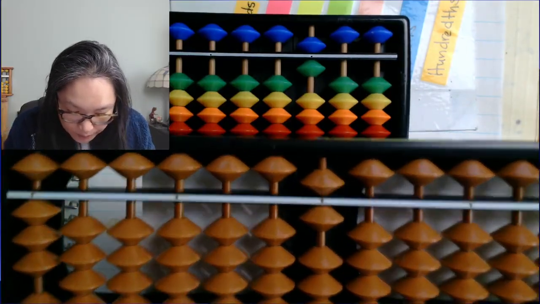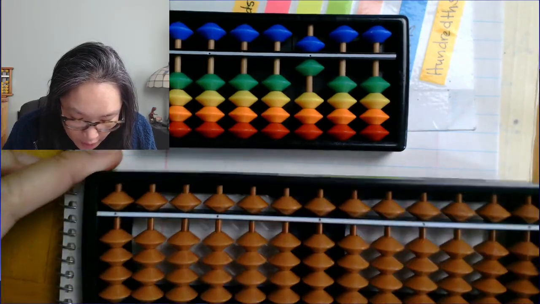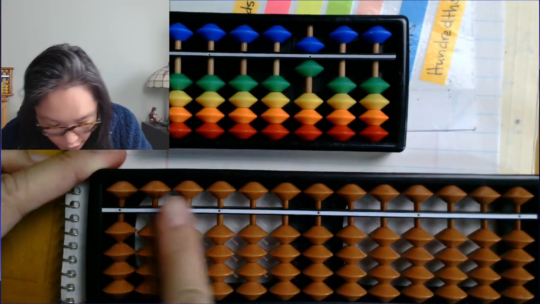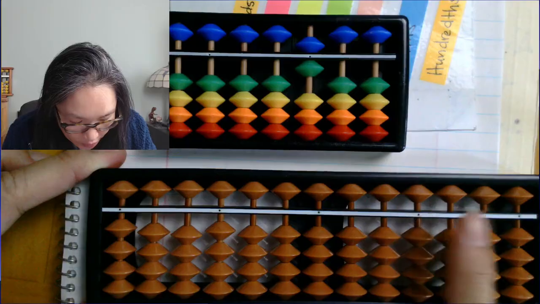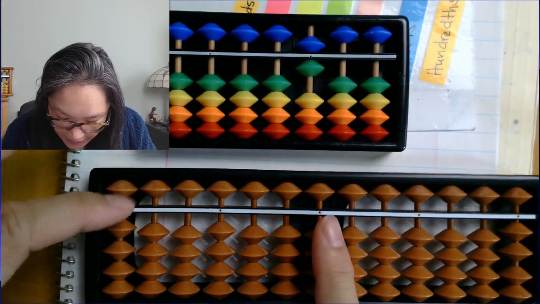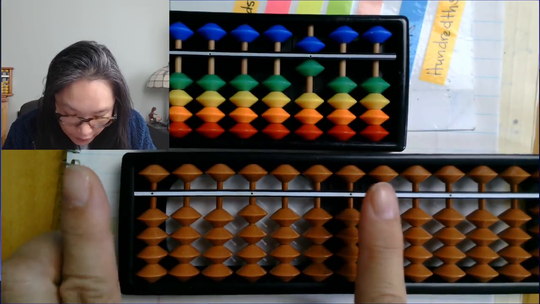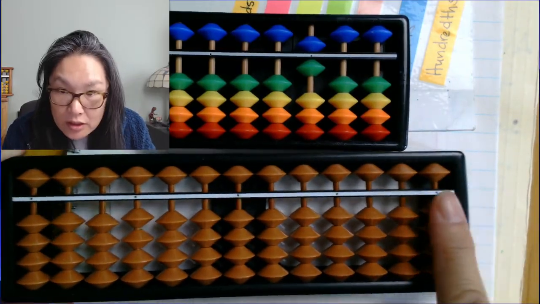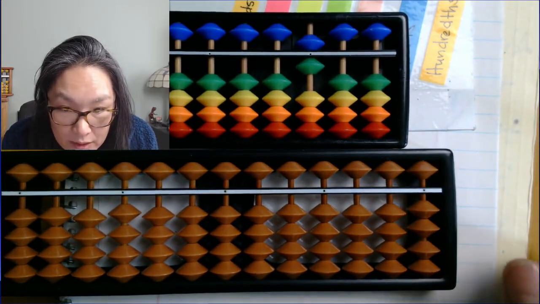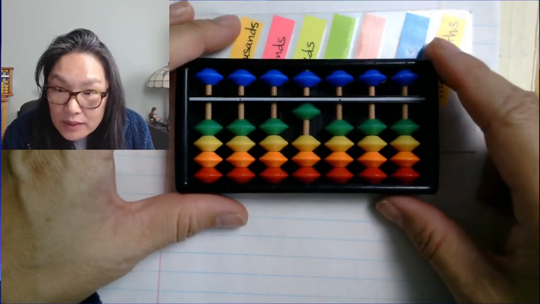Okay, so here is a 13 column abacus, and I can choose any dot indicator to be my ones. If I know I'm going to have 1,000,000 digits, then I will start from here. If I have 1,000,000,000,000 digits, then I'll start from here. What does it look like by itself? By itself, it looks a little lonely.